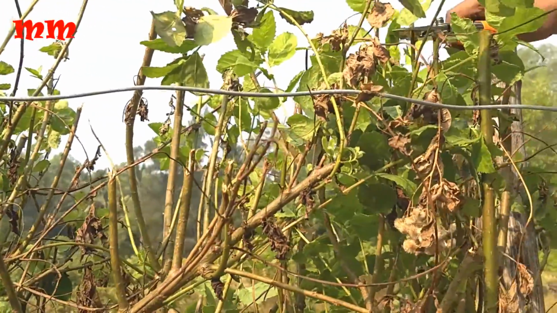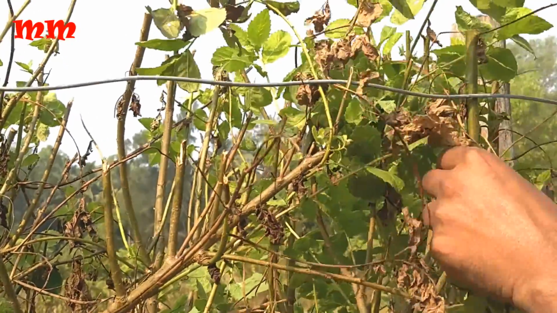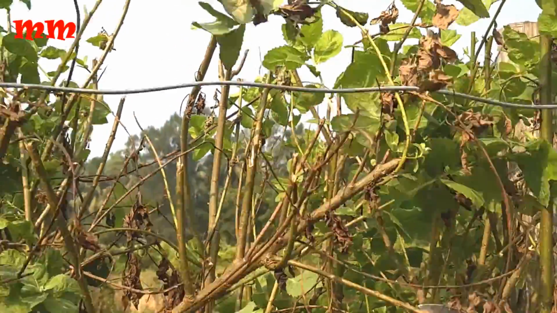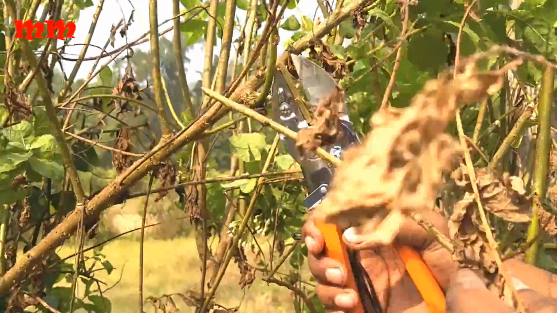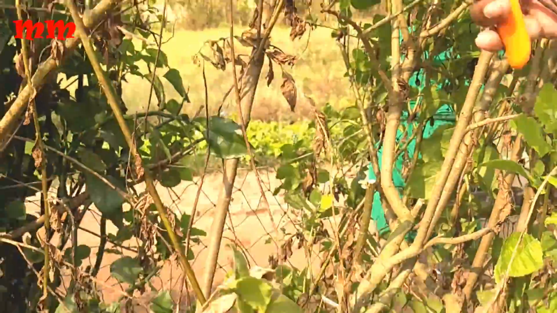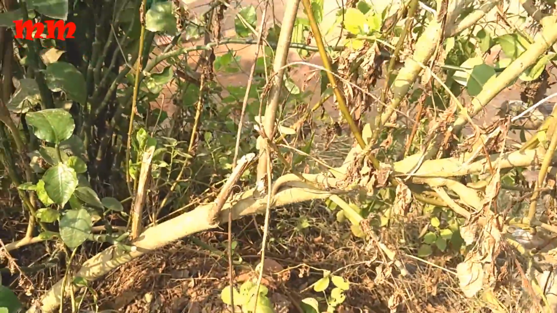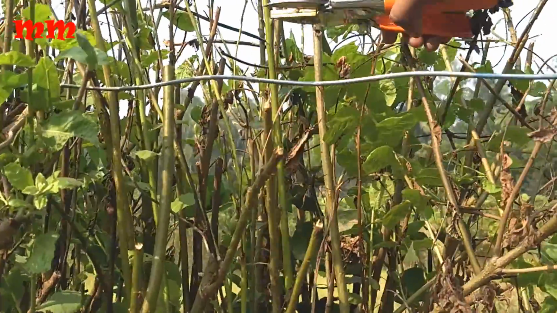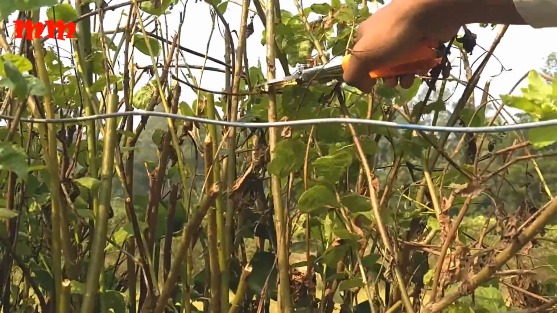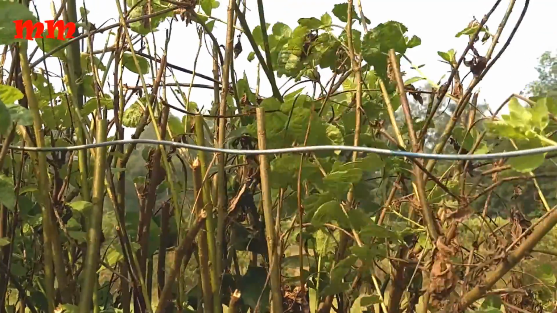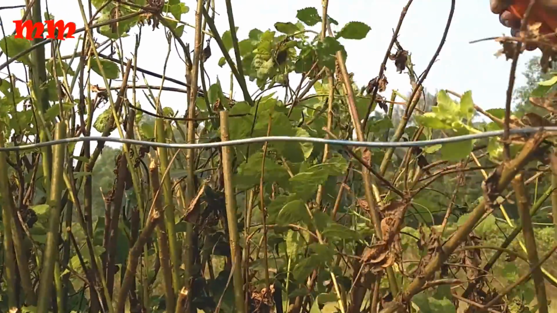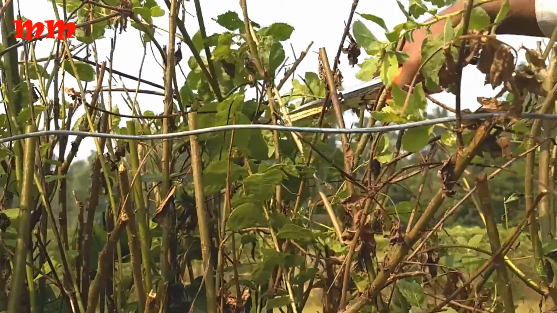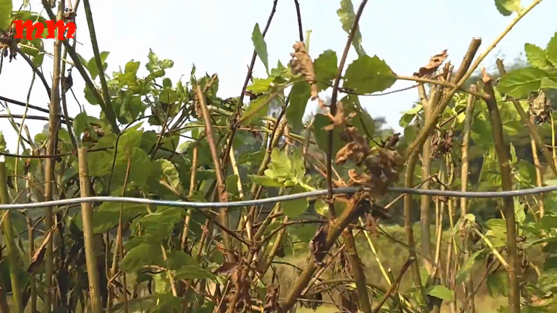Yes, you can use your hand also here for better grip and better movement, and with speed. I'm cutting these branches, but if you want to cut a quite hard branch, it's the secateurs with which you must do this, and that is what I am doing.